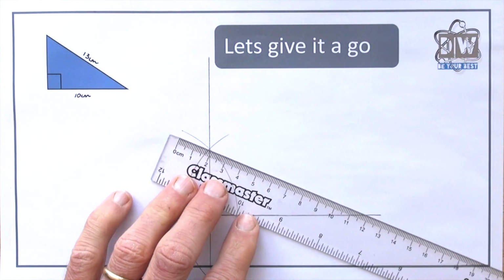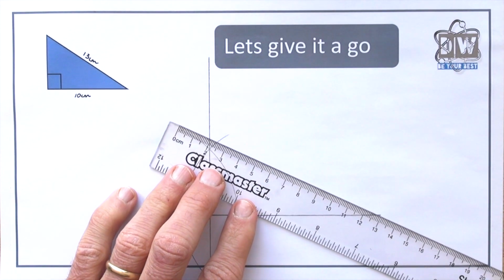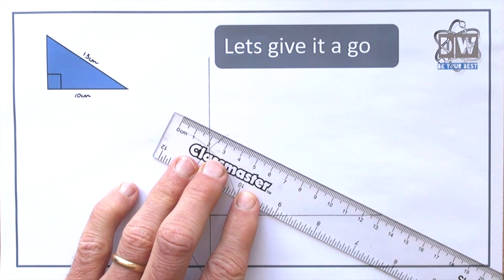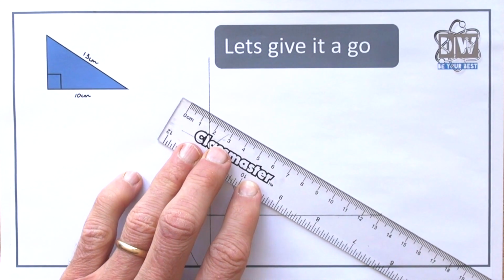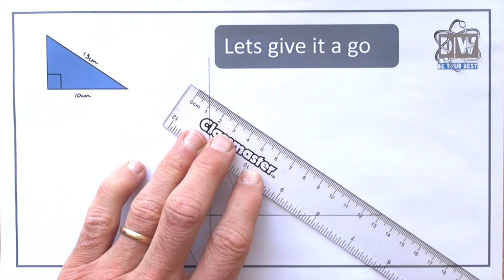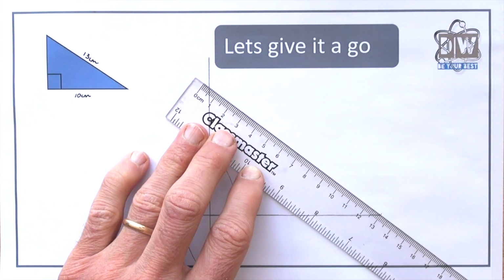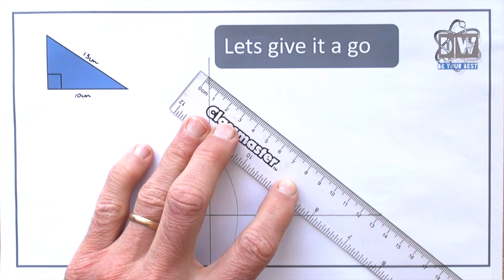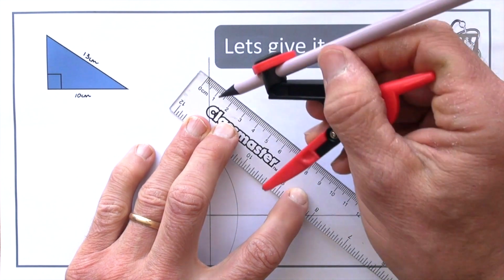And now I'm going to measure 13. So I'm going to put 13 here and then just go up until I hit 0 on that line. And I'm getting pretty close. I hopefully have gone far enough. Yes, I have. Just there we go. You can see there that's 13.